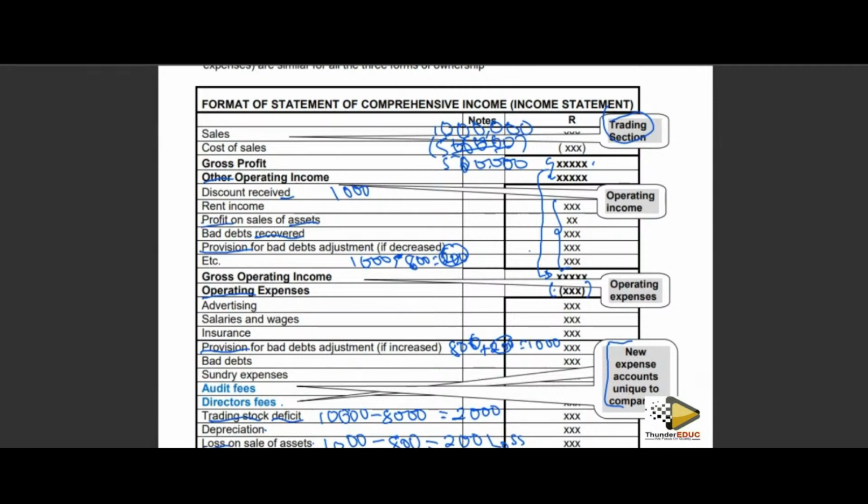Meaning, if our income is bigger than our expenses, let's say our operating income here was 300,000. I'm just giving an example. It was 300,000, okay? And we find that all our expenses are only, maybe we have made expenses of 100 what? 100,000.